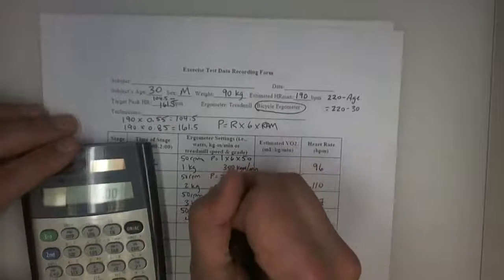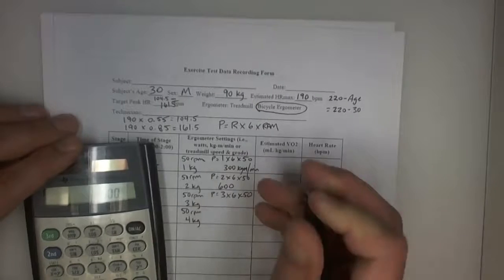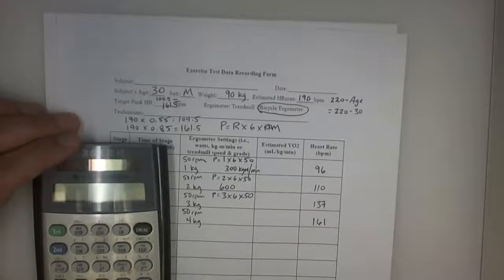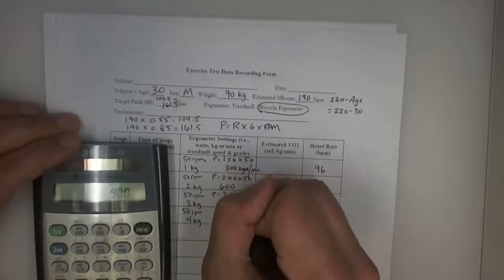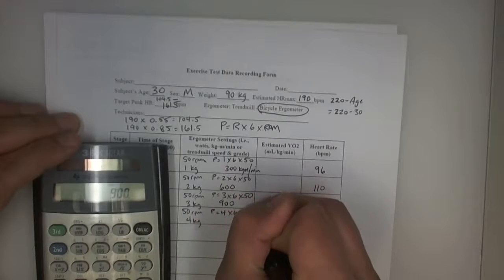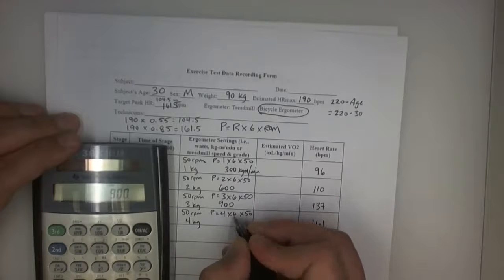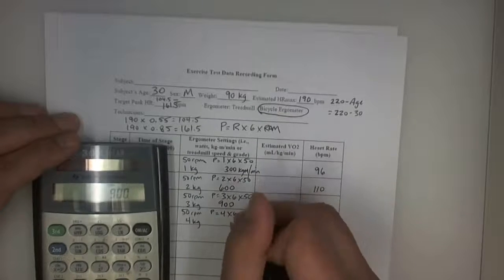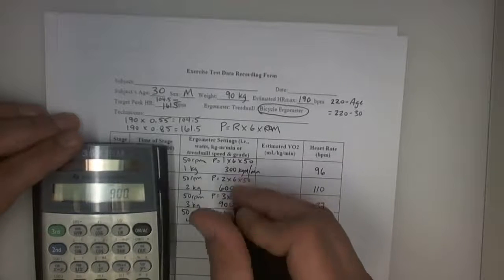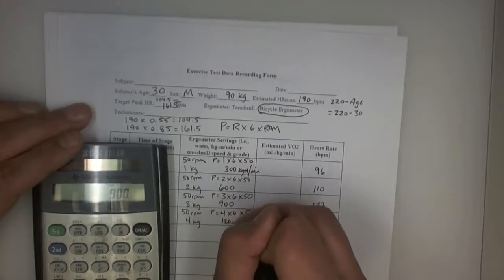Power equals 3 times 6 times 50 for this example. It's 900. And last but not least, 4 times 6 times 50. Again, 4 kilograms times our 6 meters per revolution times 50 revolutions per minute that we were doing, gives us 1200 in this case.